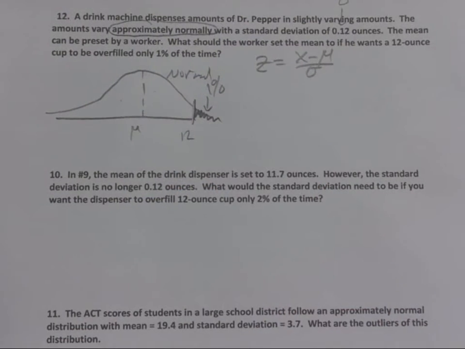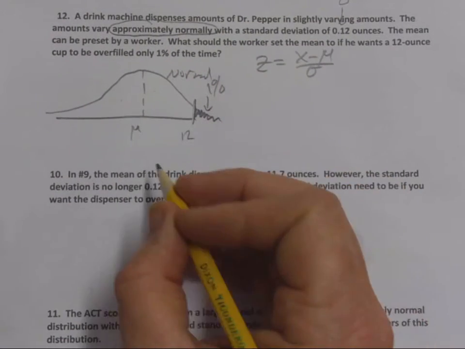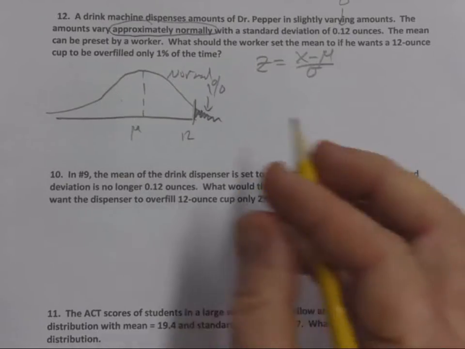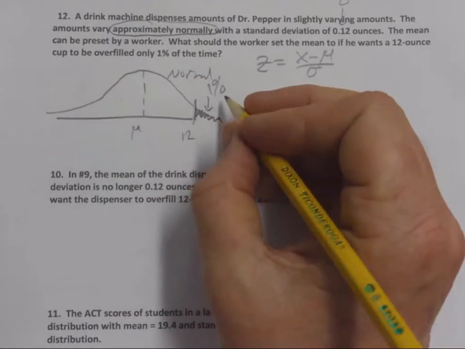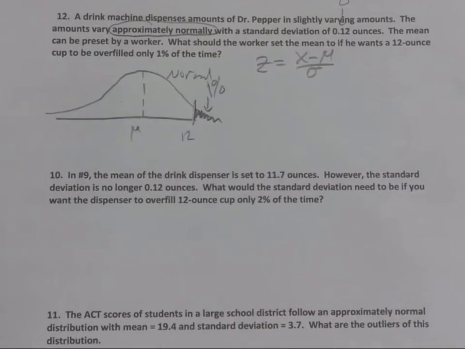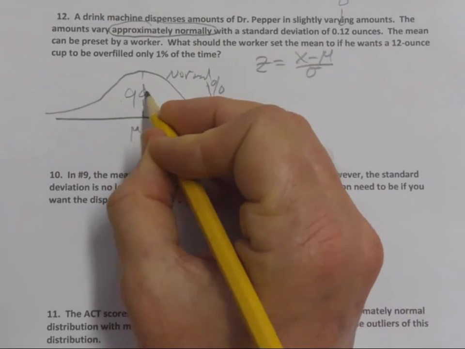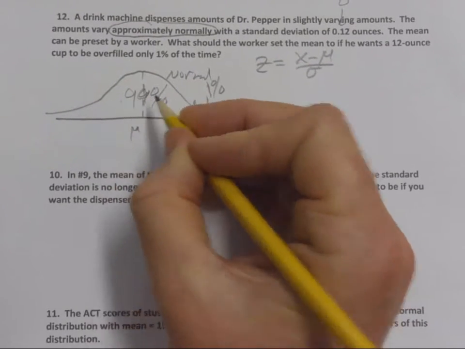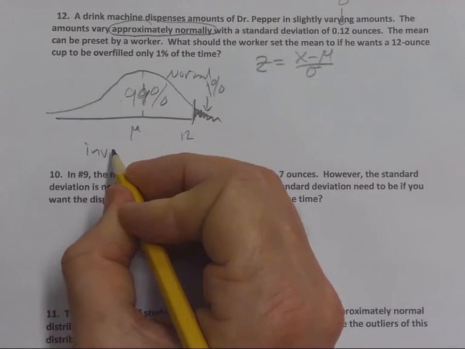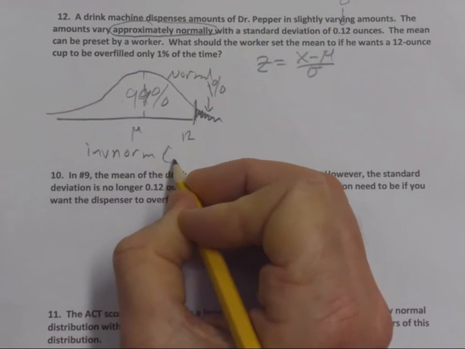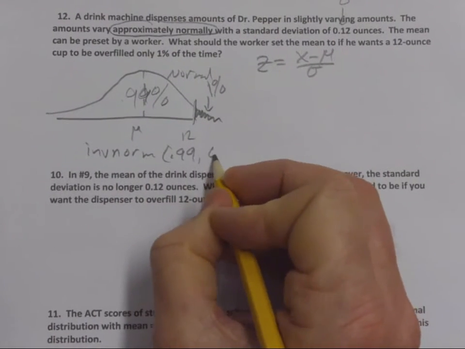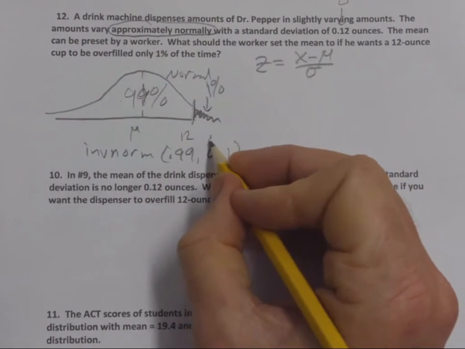Well, that's what we just did in that last problem. To find the z-score, we're going to consult the standard normal curve. If 1% is above it, that means 99% is below it. And so we will do inverse norm of 0.99, mean of 0, standard deviation of 1.